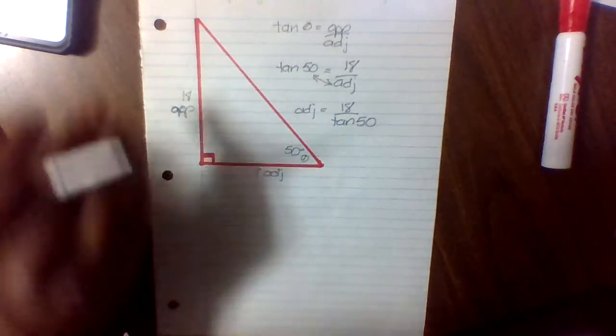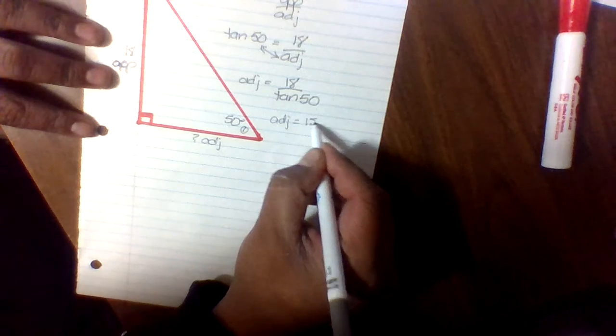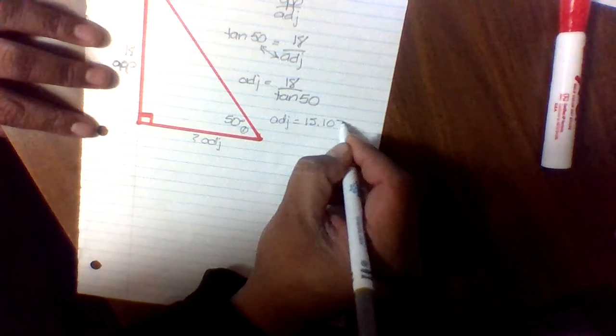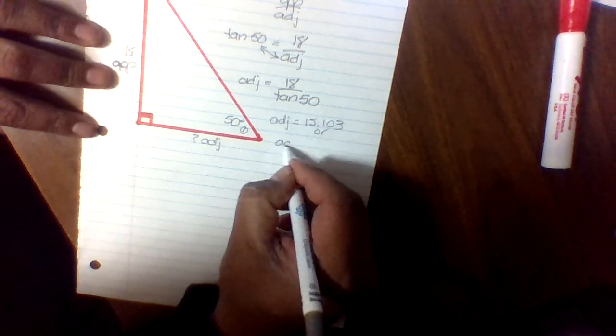Now plugging that into the calculator, you clear it, and you go 18 divided by the tangent of 50, close the bracket, equals 15.103. So the ADJ here equals 15.103, or in our case, the ADJ equals 15.